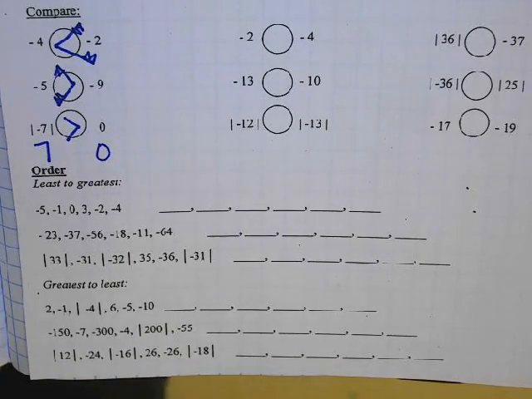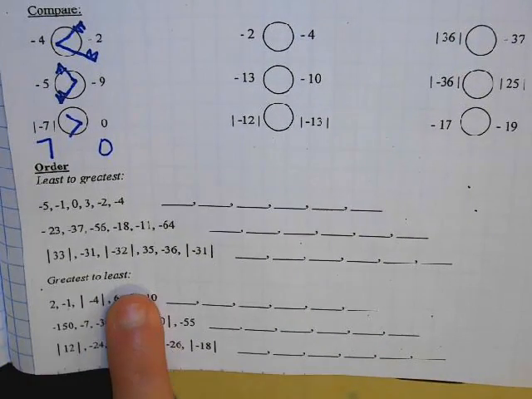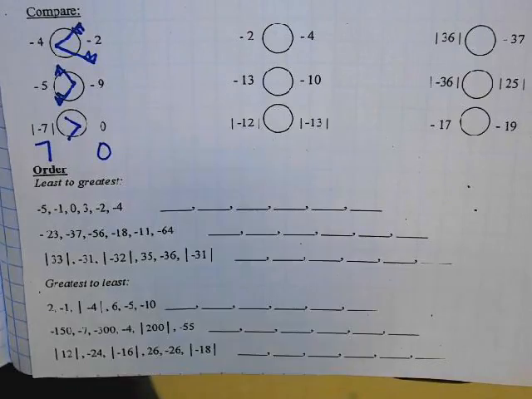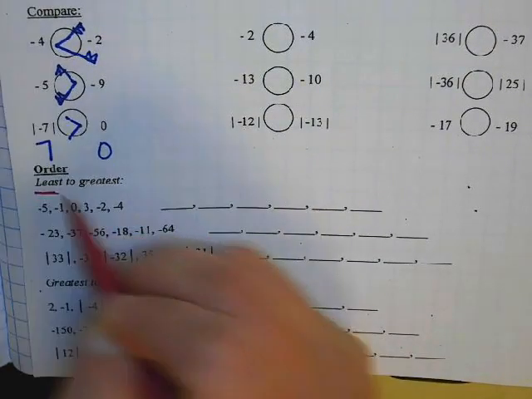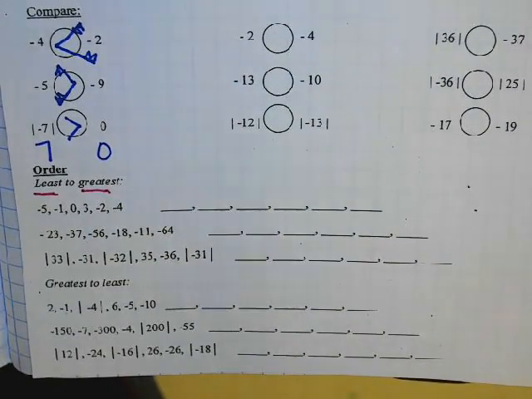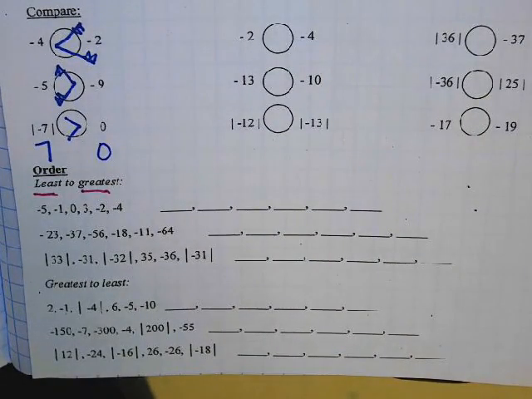Our last section here is going to be putting numbers in order. So we have greatest to least, so read the directions, and least to greatest. I'm going to help you with this first one, least to greatest. So we want to look for the biggest negative, because remember, the bigger the negative, the smaller the number actually is.